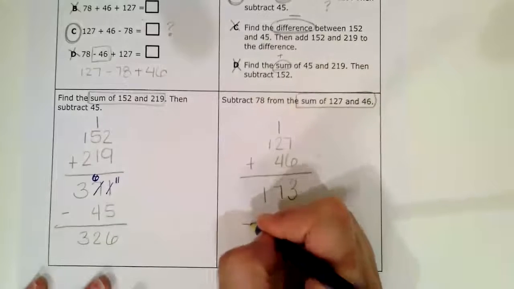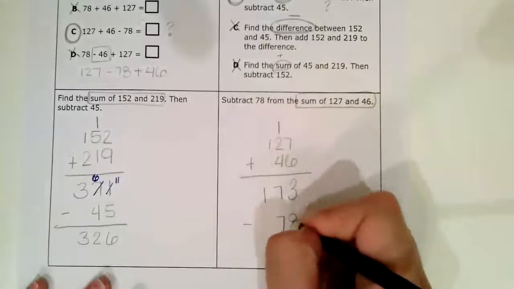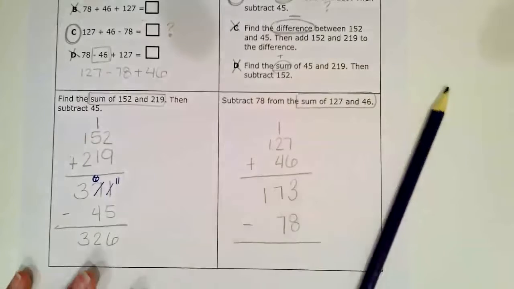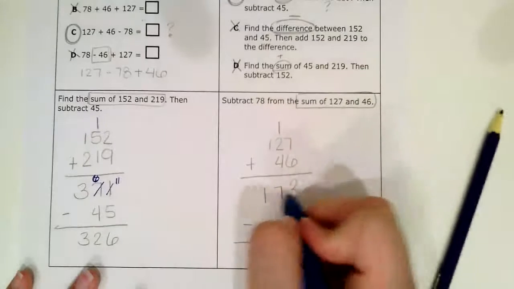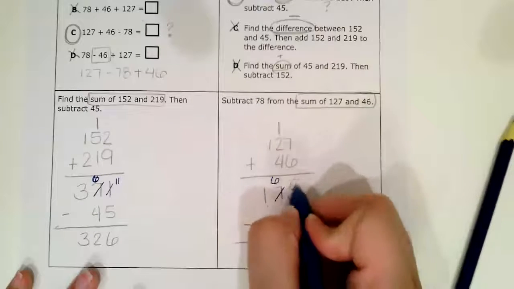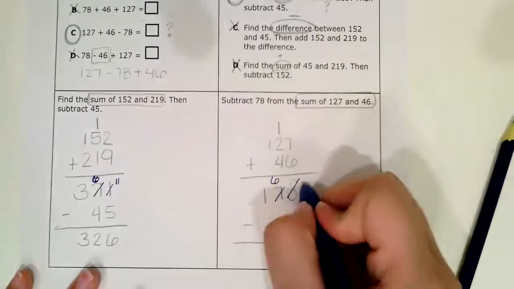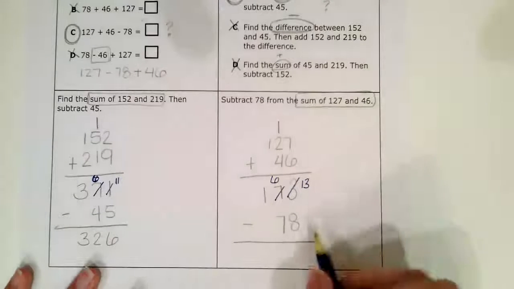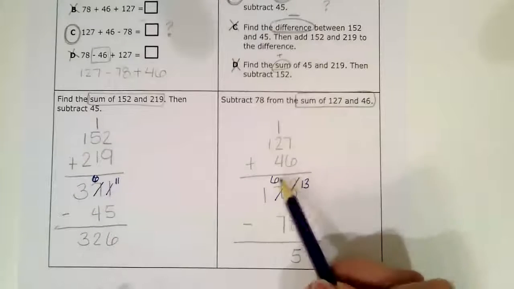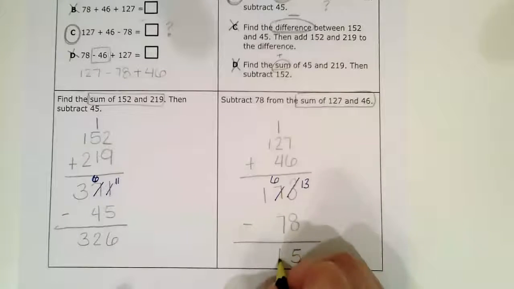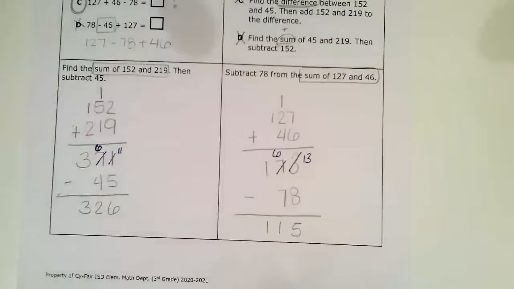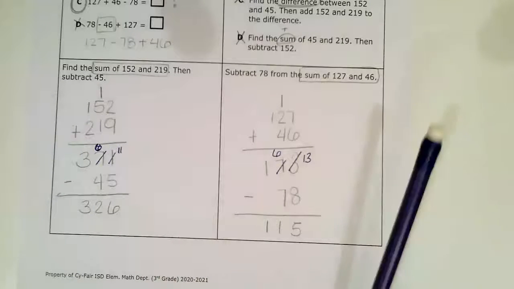And then I'm going to subtract 78. So I cannot take 8 away from 3. So I need to borrow. So my 7 now becomes a 6. Instead of 3, I have 13. So 13 minus 8 is 5. 6 minus 7 is... 6 minus 1 is 1. And 1 minus nothing is 1. So that's 115. Okay, so both of these were two-step problems. All right, guys.